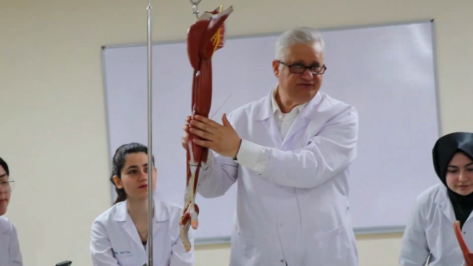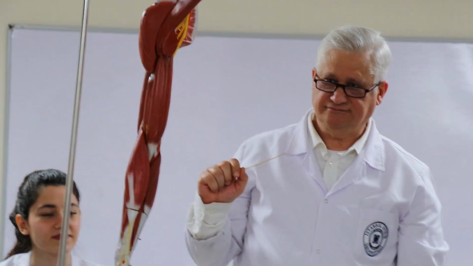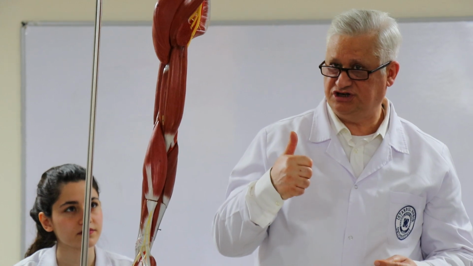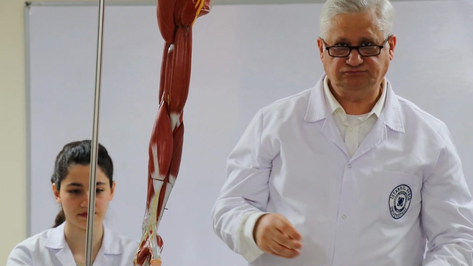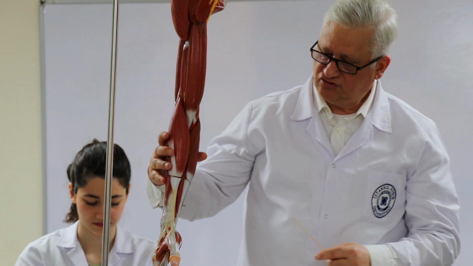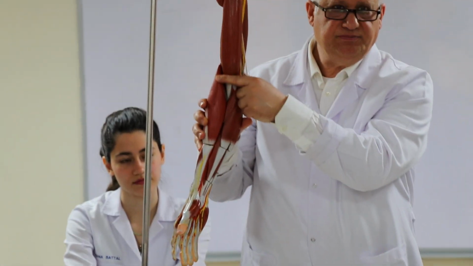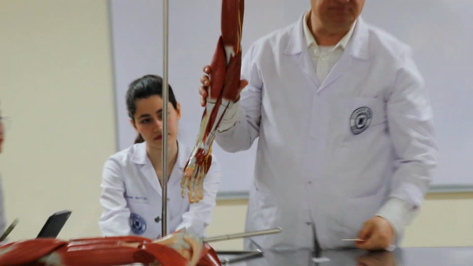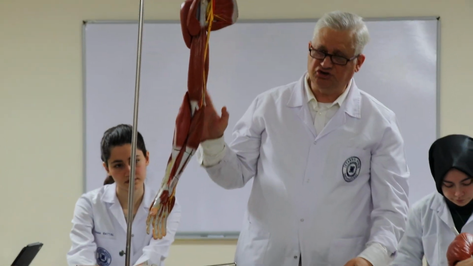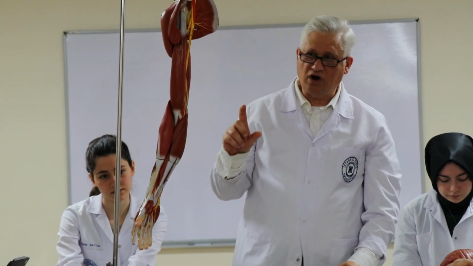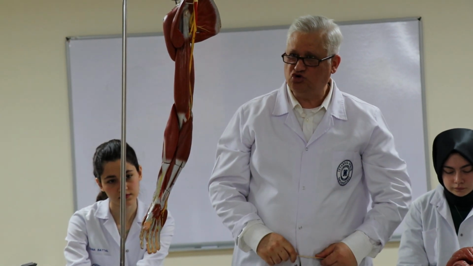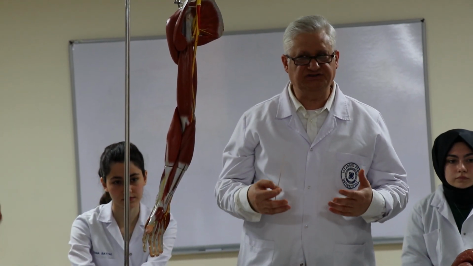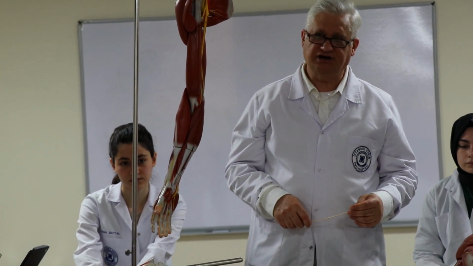Brachioradialis, origin is what? Lateral supracondylar ridge. Okay, good. And insertion? The styloid process. So basically it passes the elbow joint, but it does not pass the wrist joint. What does it mean? My question is, for brachioradialis, what function does it perform on the hand?